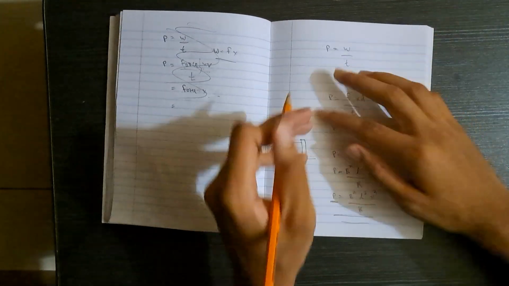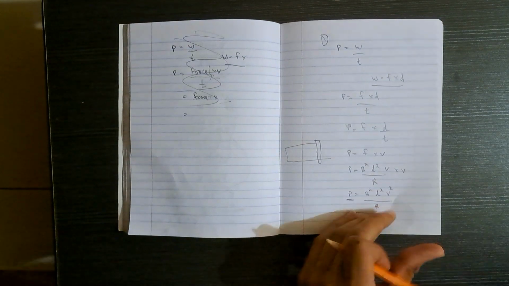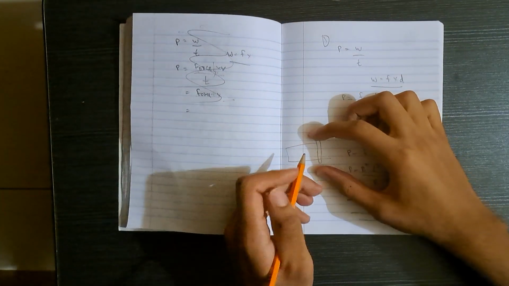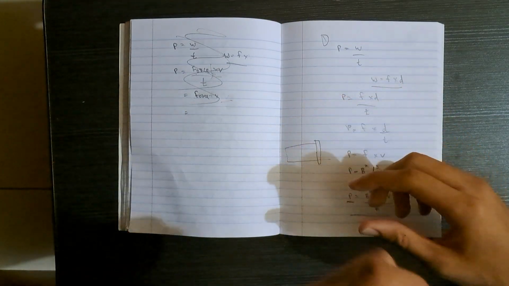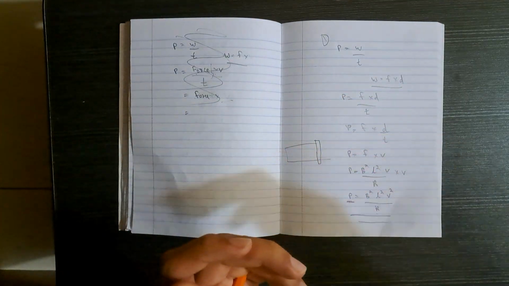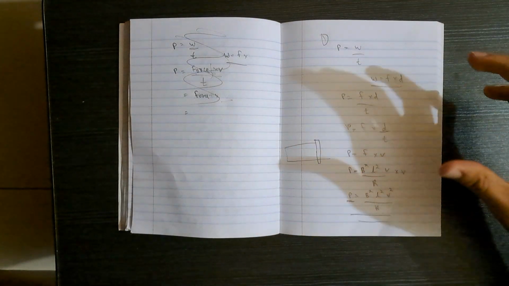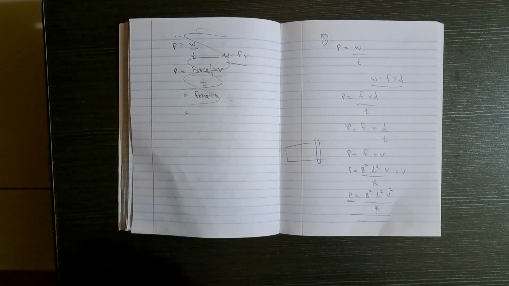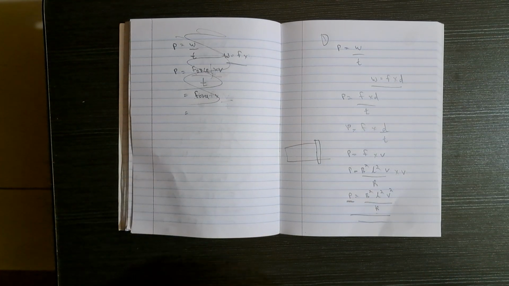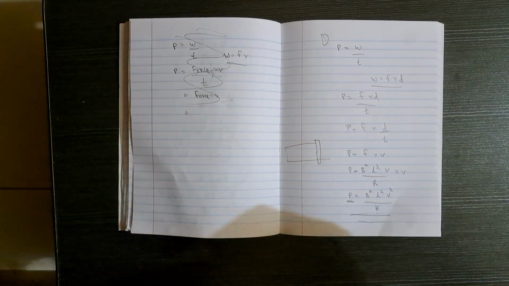This is one method. The second method is, look, we put in mechanical energy when we move this rod manually. Where is this mechanical energy converted? When it is there, an electric field is produced, meaning it turns into electric energy, and this electric energy will be released as heat energy.